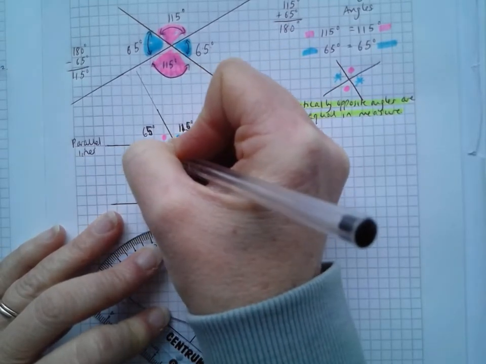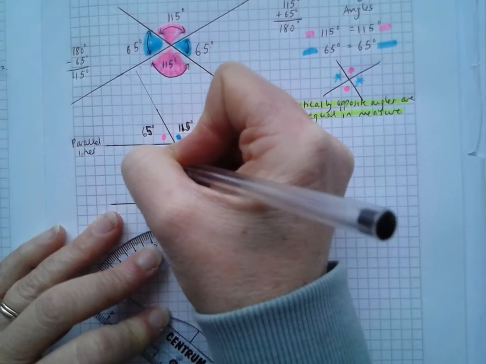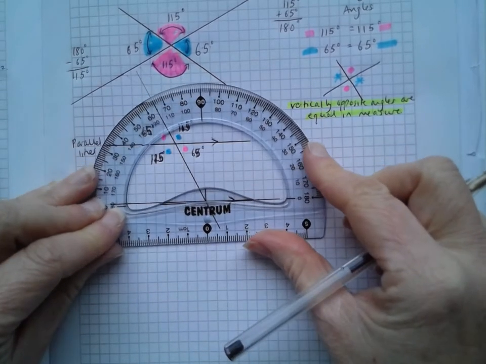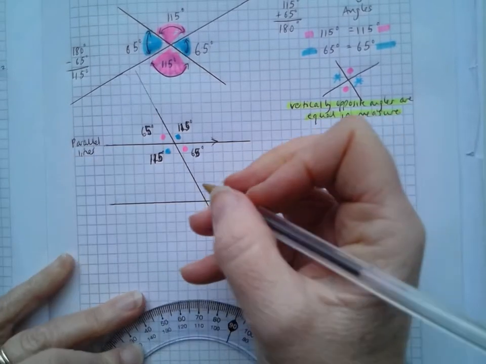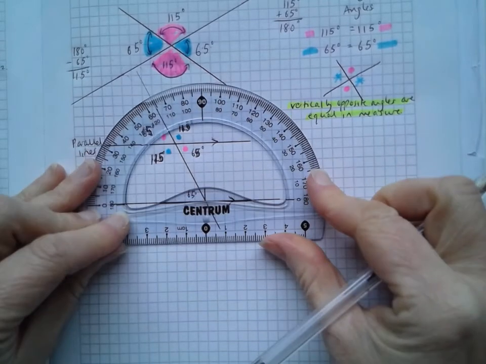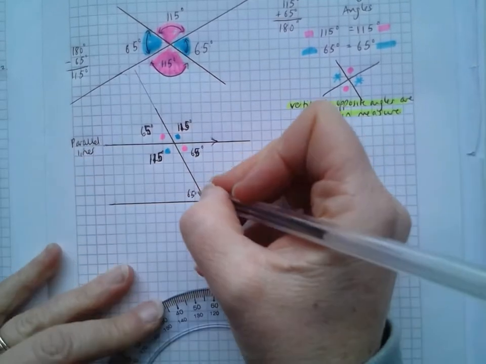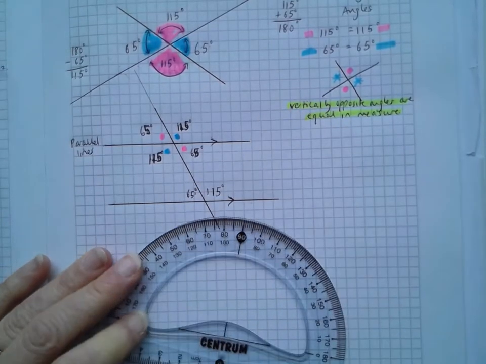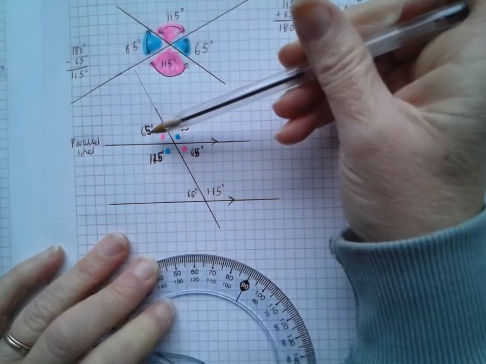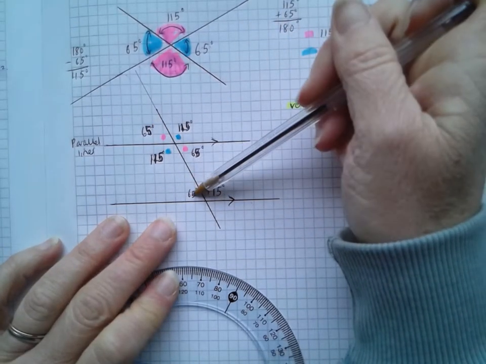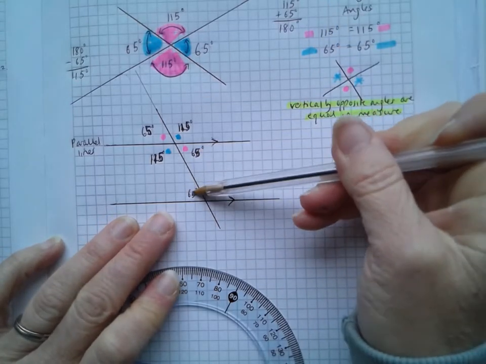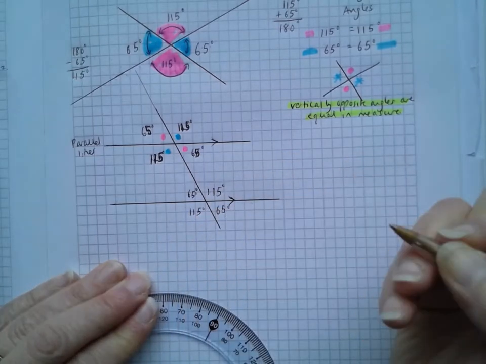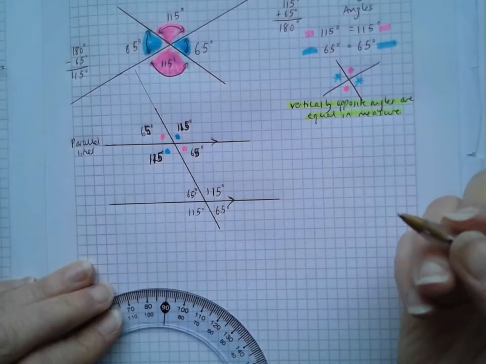Again, not all angles are 65 degrees or 115 degrees, okay? It's just the way it's worked out. When I measure this one, you'll see it's also 65 degrees. And this one here is also 115 degrees. So we actually find that we have more pairs of angles that are the same. Now, what we find is that this angle and this angle are the same, and this angle and this angle are the same. And if we fill in our vertically opposite angles, we find lots of pairs of angles that are the same. Now, it's going to get confusing if I do them all on one diagram.